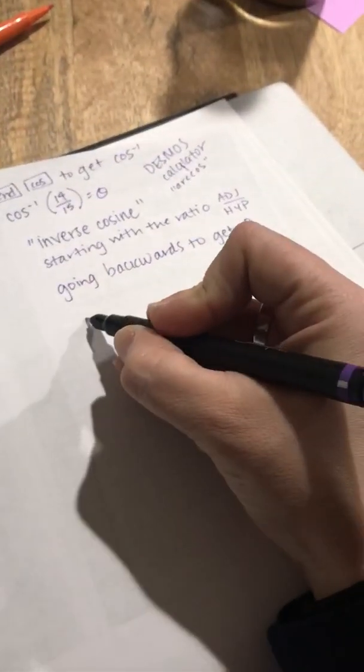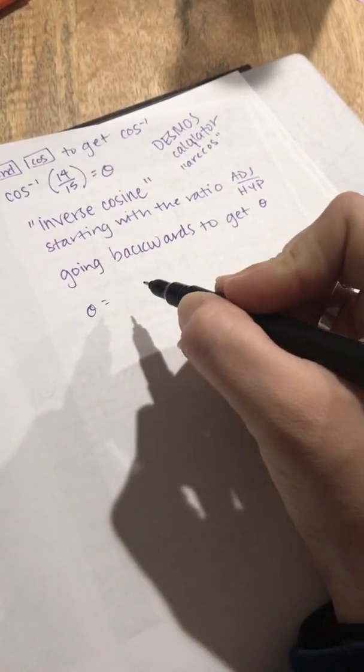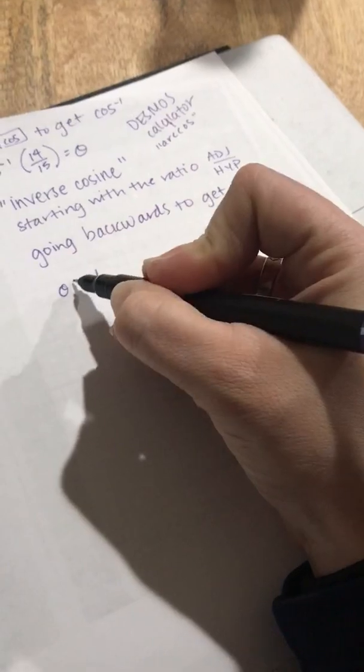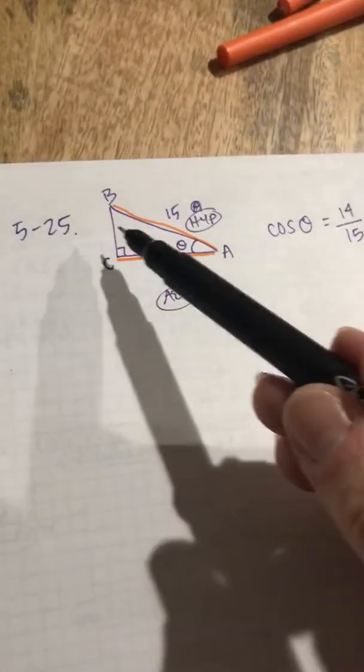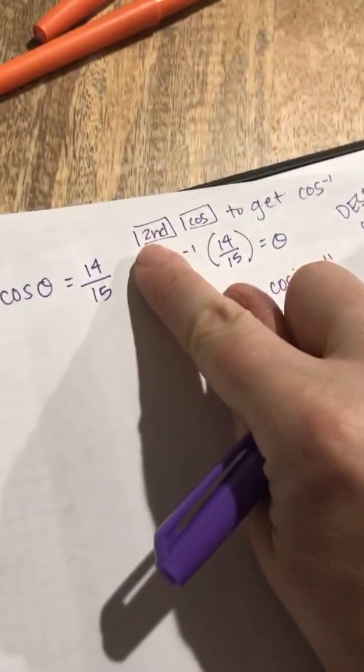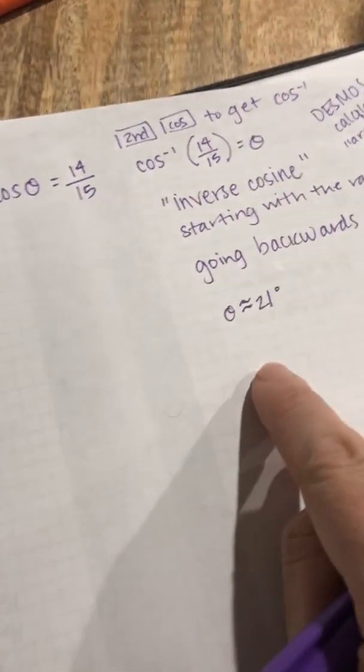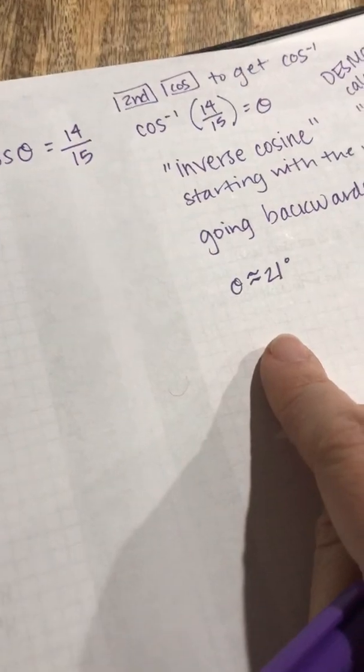So if I plug that into my calculator, it tells me that theta is approximately 21 degrees. And then I can get the rest of the angles. If I cared about those, I could find this other angle. But if I'm just trying to find theta, it's approximately 21 degrees, and I would get that by typing second cosine 14/15 equals, and then it would say 21 degrees-ish.